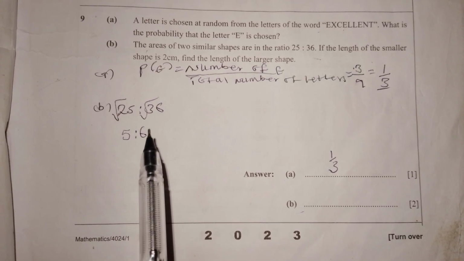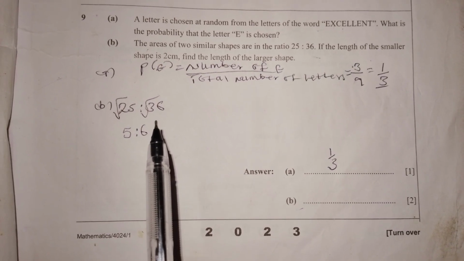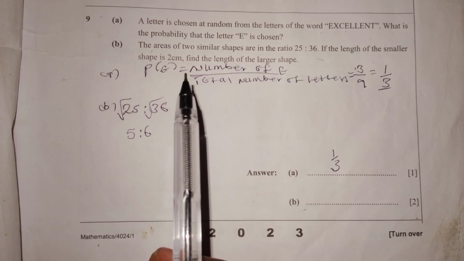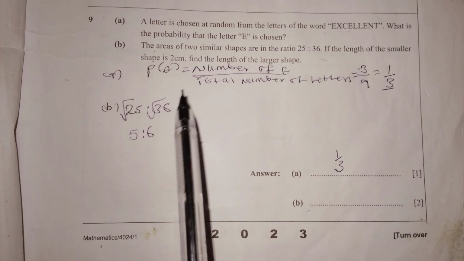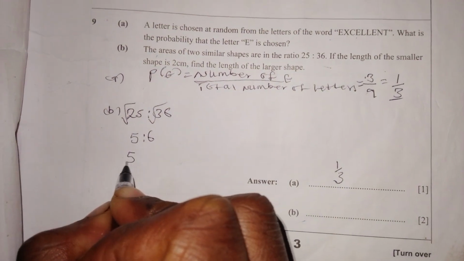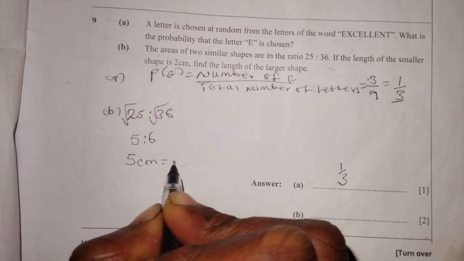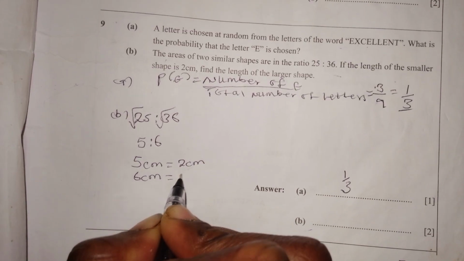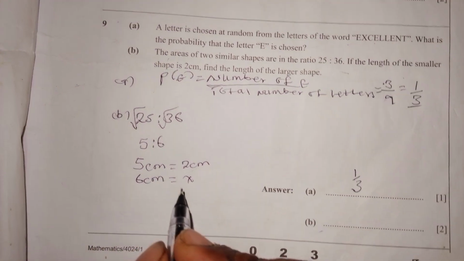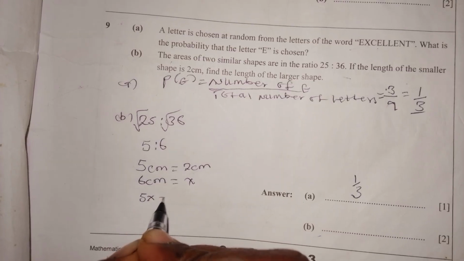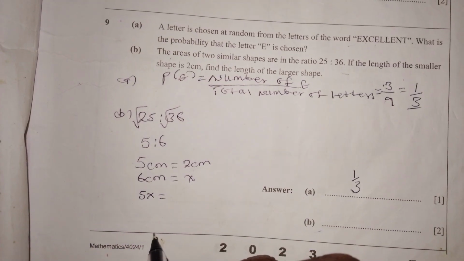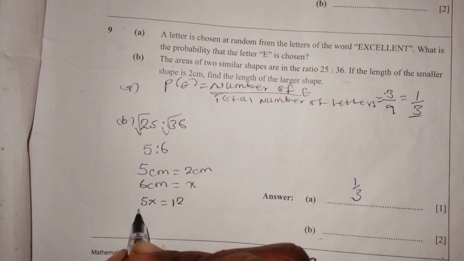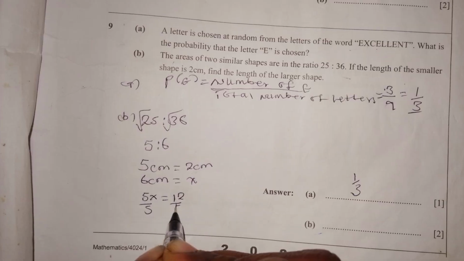After reducing, learners, we can now find the length of the larger shape. So 5 is representing the smaller shape, and we've already been given the length of the smaller shape, which is 2 centimeters. So I'll say if 5 centimeters equals 2 centimeters, what of 6 centimeters, the larger shape, will be x. So 5 times x, learners, will be 5x equals 6 times 2, which is 12. So I'll divide this side by 5, even this side by 5.